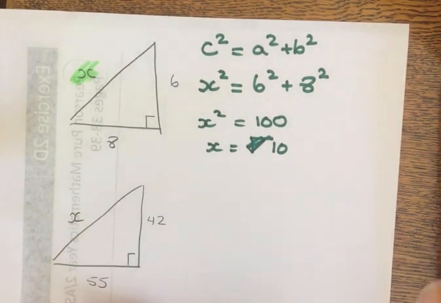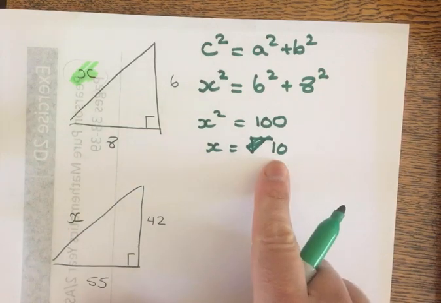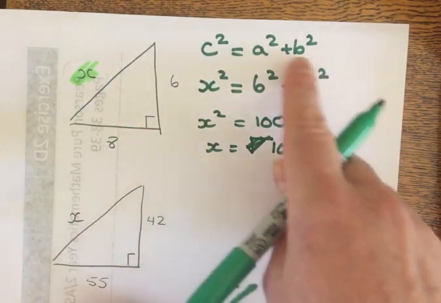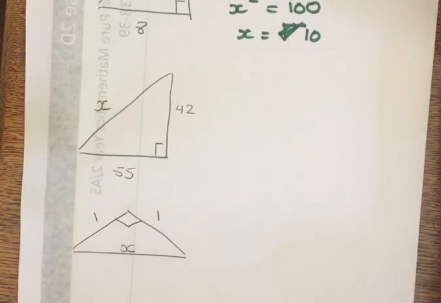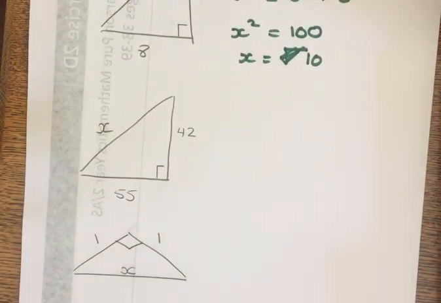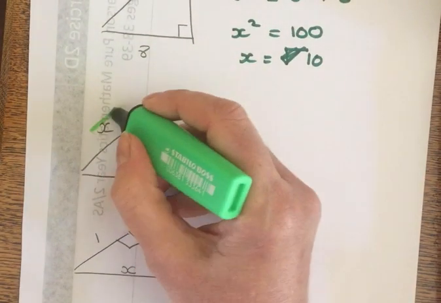And that would gain you enough marks in a GCSE exam. If it says show full working and you don't, and you get the right answer, you'll only get 1 mark, and this could be worth 3 marks. Okay, let's have a look at the next one. And the next one's going to be a little bit more interesting. This is one I can't spot in my head.